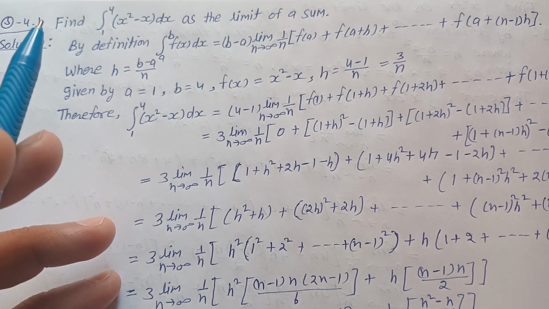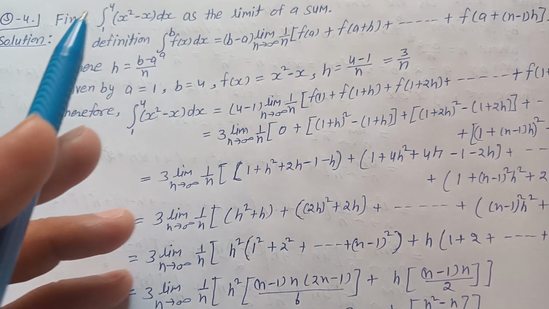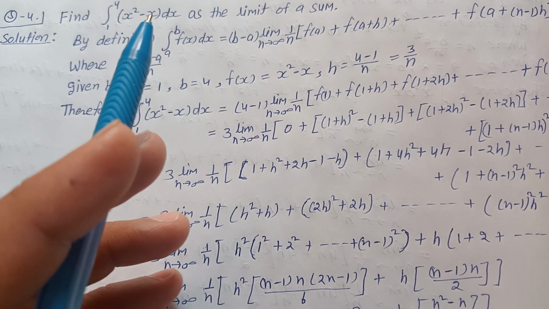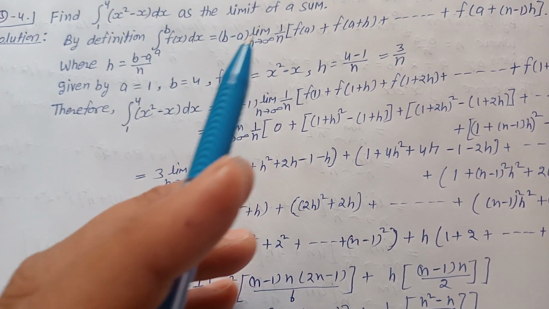Explain question number 4, exercise 7.8, class 12th. Find the integration from 1 to 4 of (x square minus x) dx as the limit of a sum.